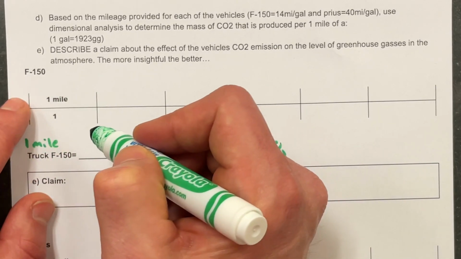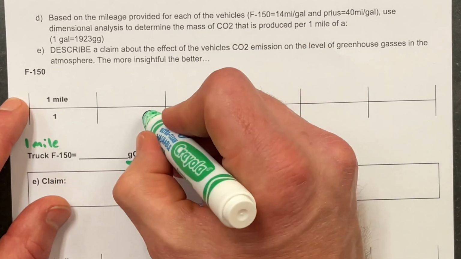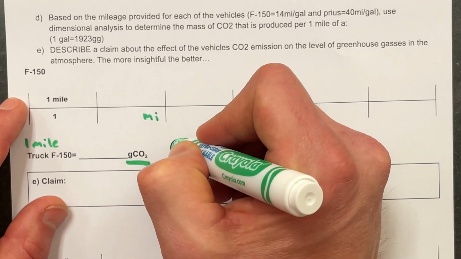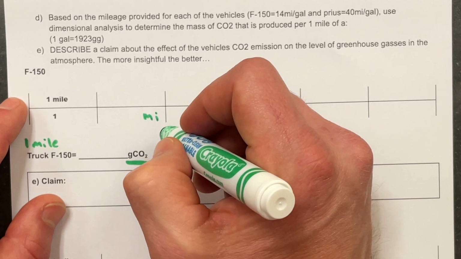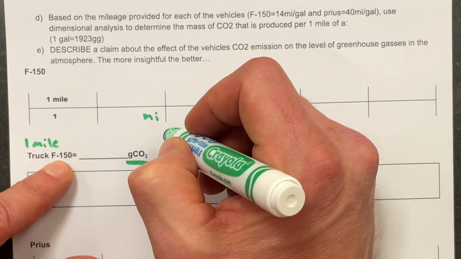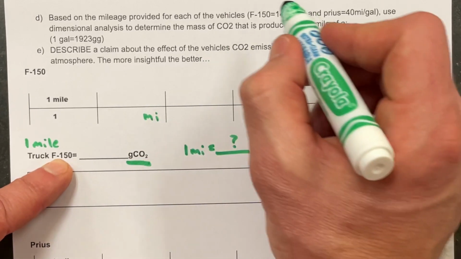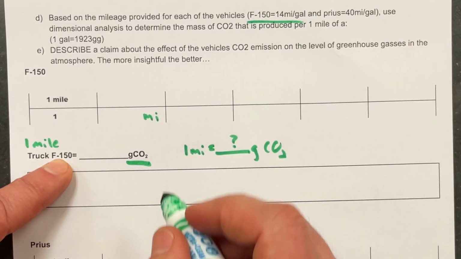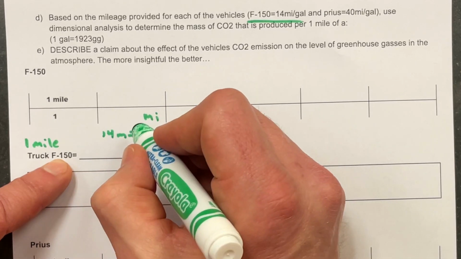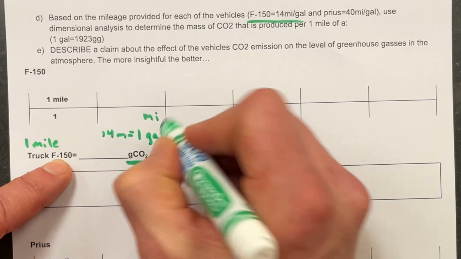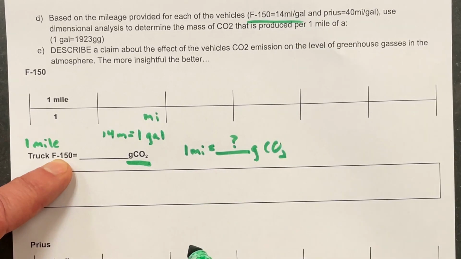Our next step is to cancel miles. I need to put miles right here, and we need something that allows us to cancel miles. For the Ford F-150, we have the data that 14 miles will go 1 gallon. That's what 14 miles per gallon means.